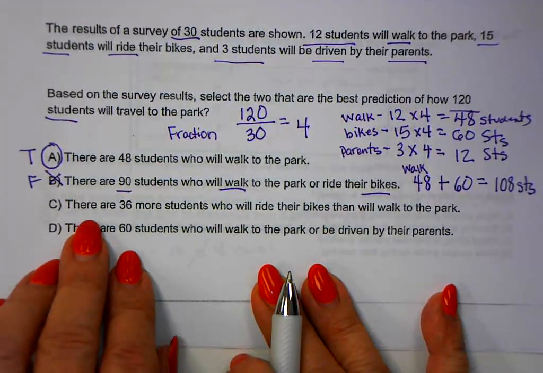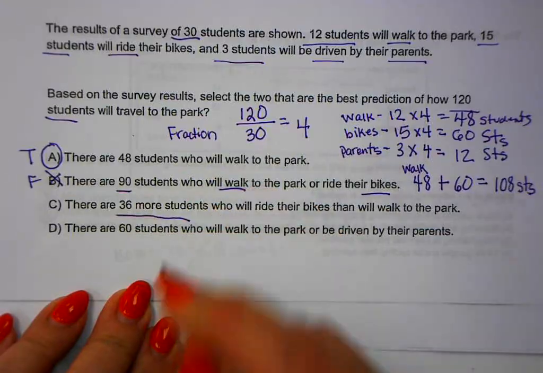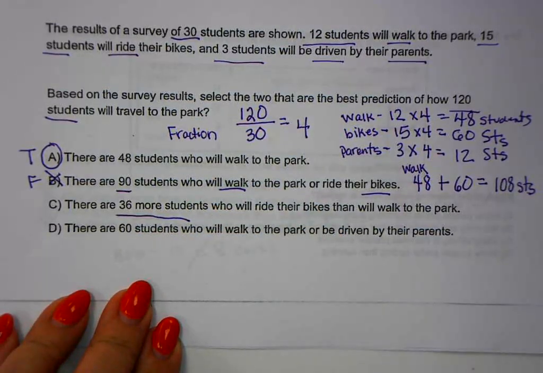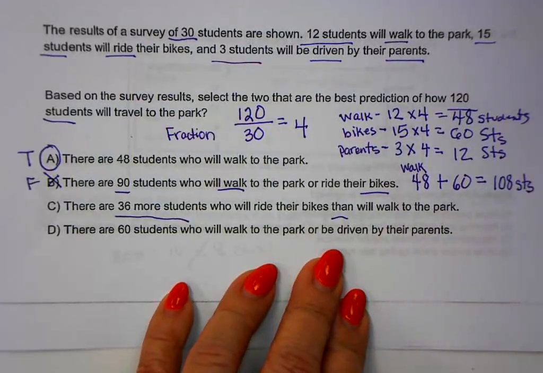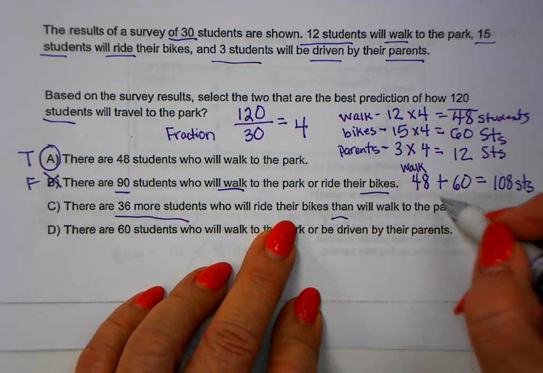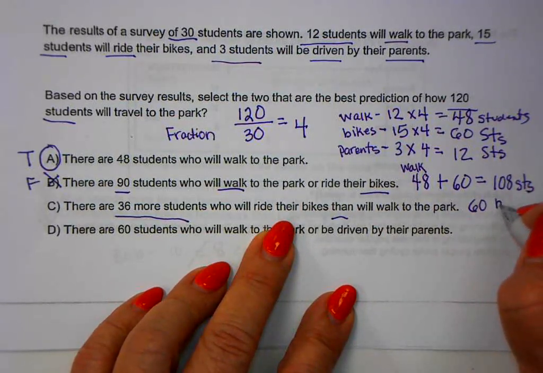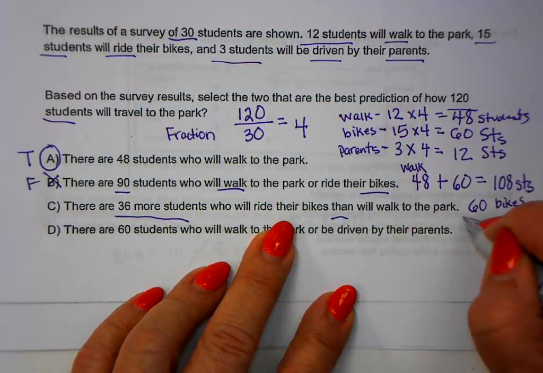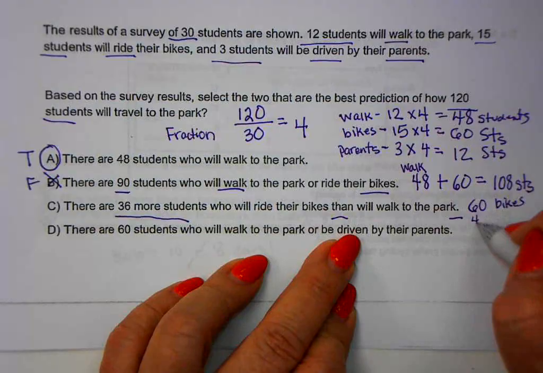Moving to the next one, there are 36 more. So immediately when it's like, oh wow, 36 more who ride their bikes than, because we're comparing, will walk to the park. So I know I'm going to have to subtract. So here I have the number that rides their bikes is 60. So I'm going to have bikes minus walking to the park, it's 48.